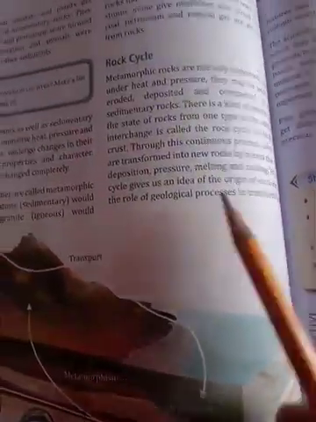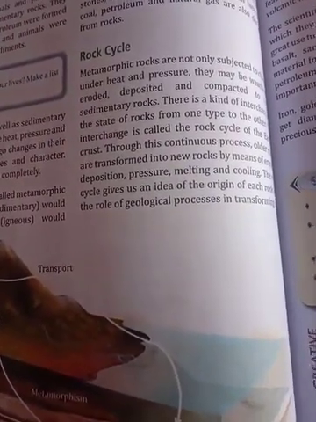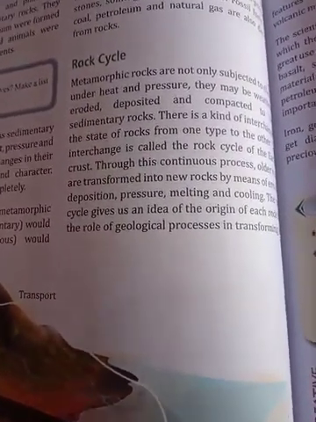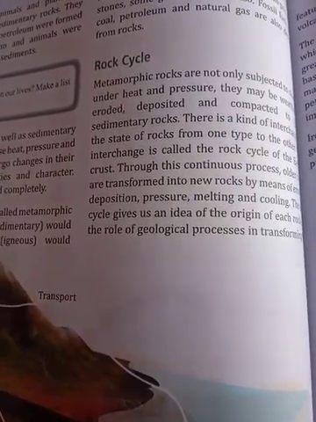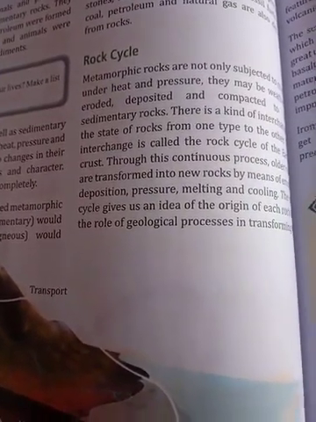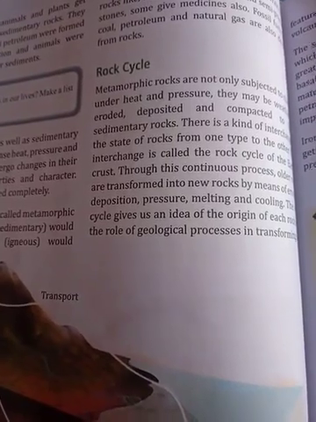Now, let us learn about rock cycle. The transformation of one type of rock into another in a cyclic manner under certain conditions is known as rock cycle. It has neither a beginning nor an end. In this process, the matter of the earth crust is not lost. The rock cycle operates in the following ways.